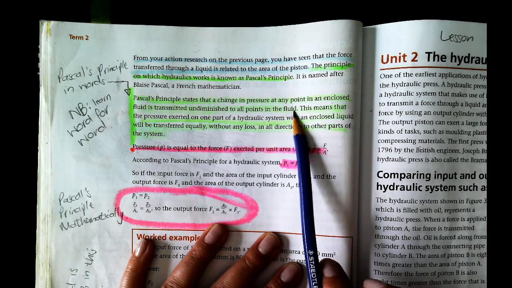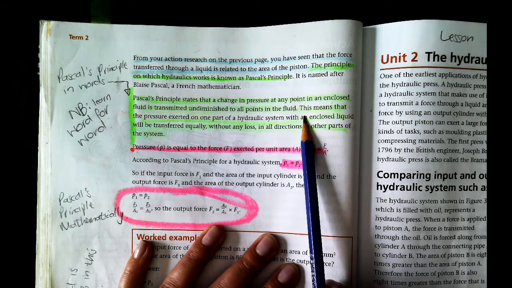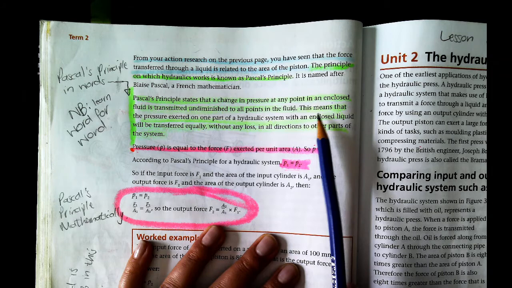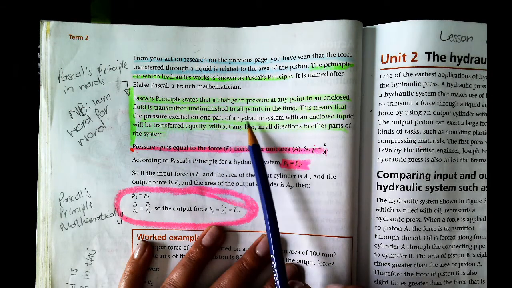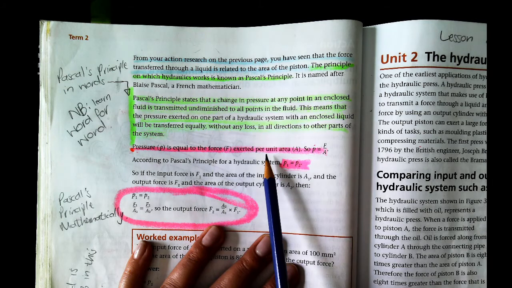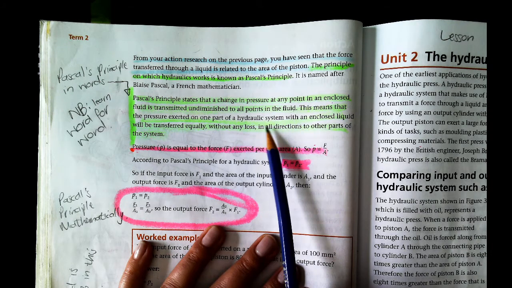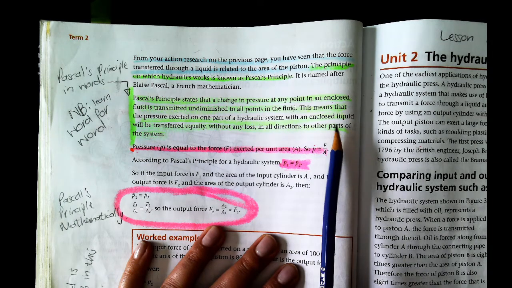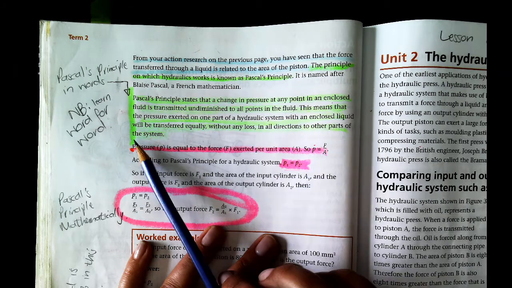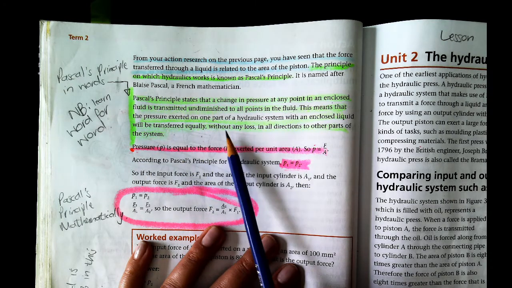Then if I ask you to state and explain, the next part is important. This means that the pressure exerted on one part of a hydraulic system, so when I push the piston of the one syringe, in a system with an enclosed liquid, will be transferred equally without any loss.